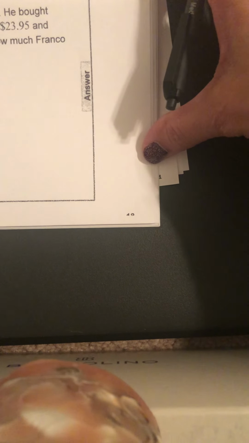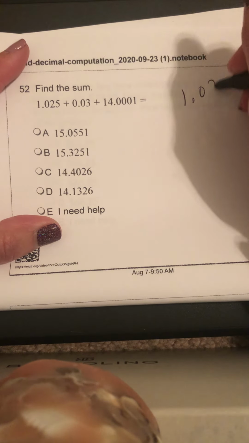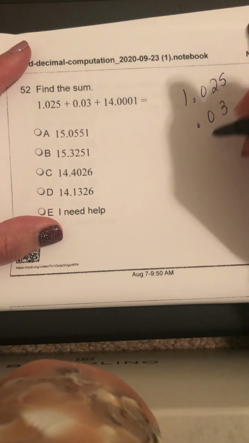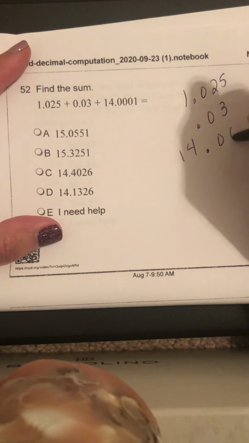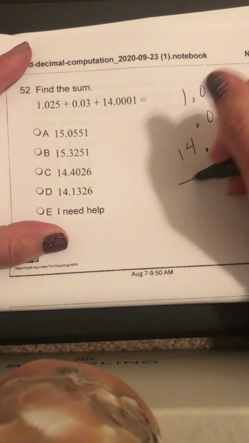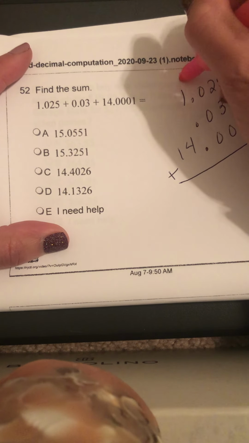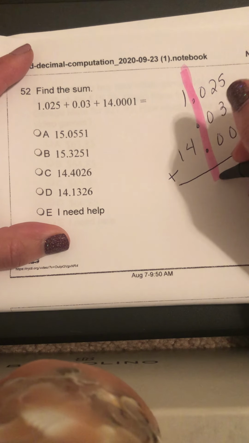And let's look at question 52. So question 52, we have a bunch of them to line up. 1.025, 0.03, and then 14.0001. The most important thing to remember here is I am lining up my decimal points right down. So I'm going to bring that straight down.